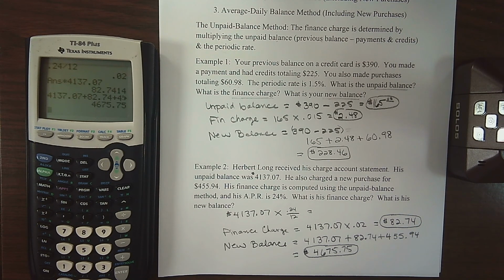All right, you folks know that you'll be doing some exercises to practice these skills. And like I said, as we move forward, we'll be taking a look at those more complicated methods involving our average daily balance.